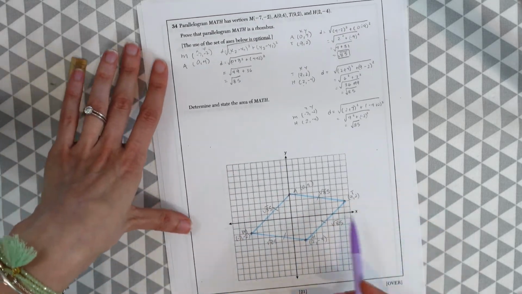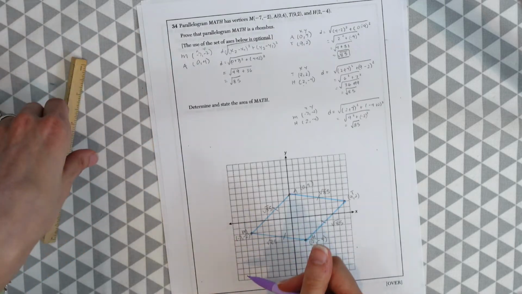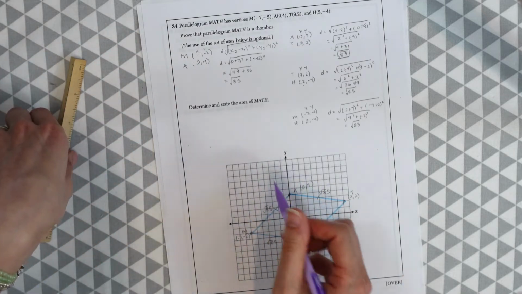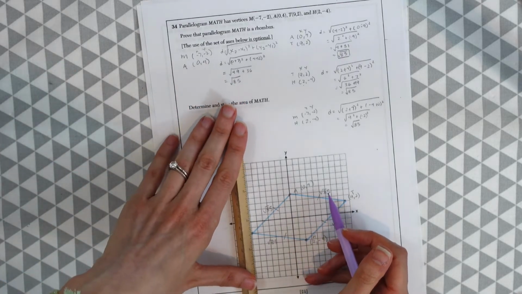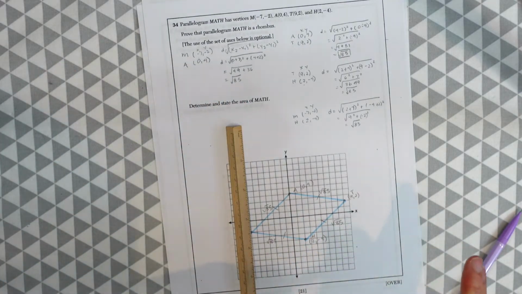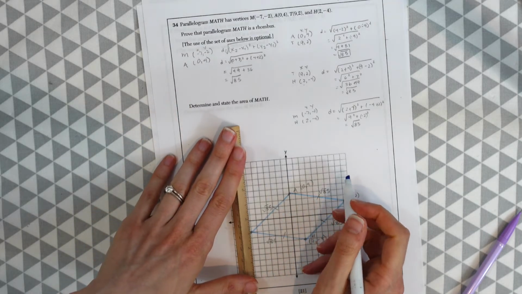Determine and state the area of MATH. So we want to find this area here of our rhombus. What I'm going to do to start off is draw a rectangle going all around our rhombus.